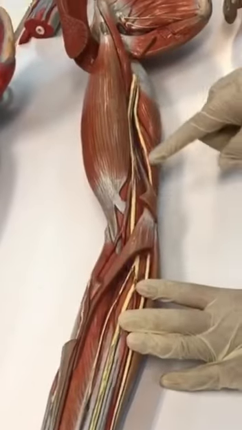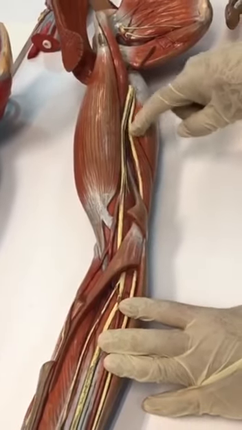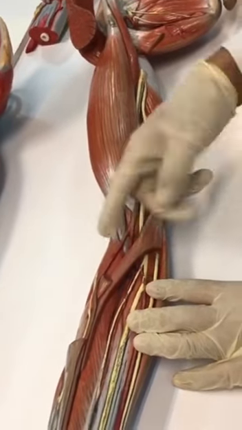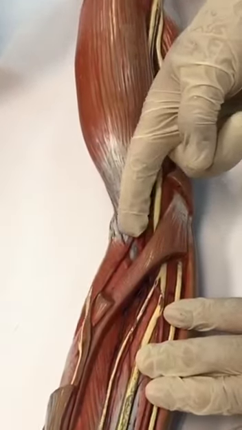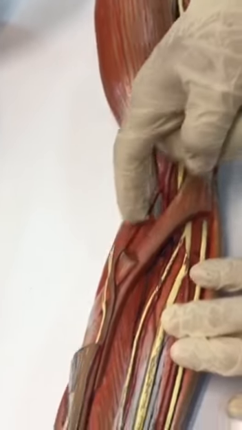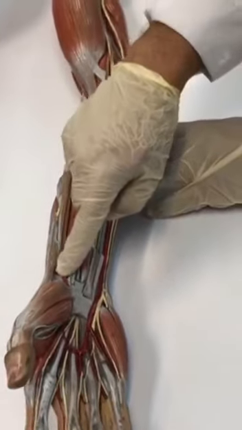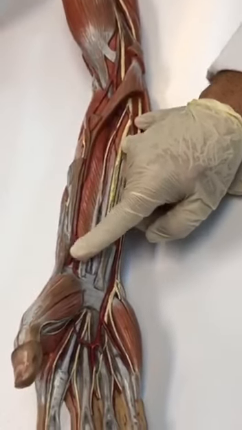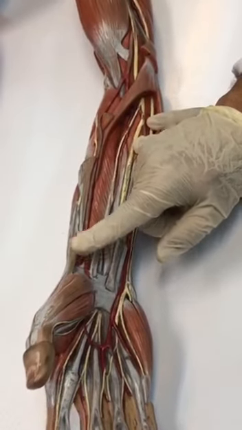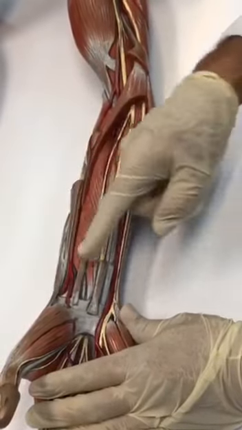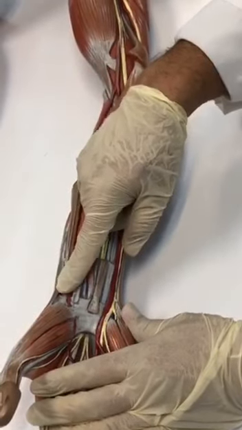In this model, that's the brachial and that's the superior ulnar collateral. The brachial has two branches. This is the radial artery. The radial artery comes here in front of the lower end of the radius, and you can take a pulse here.